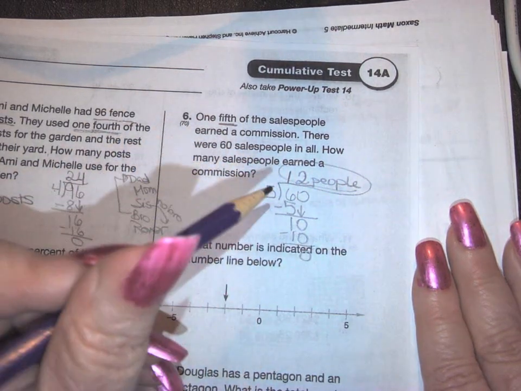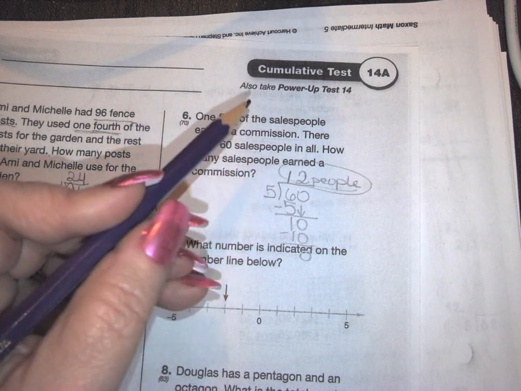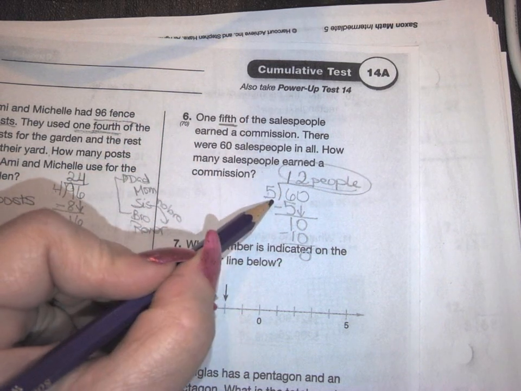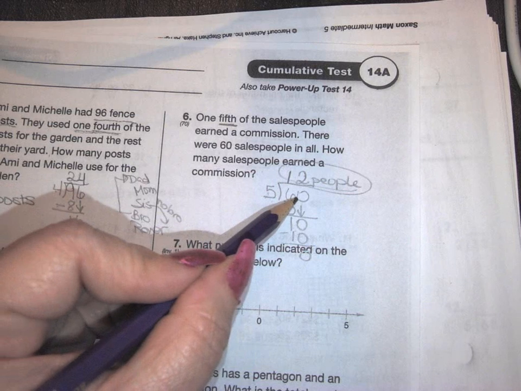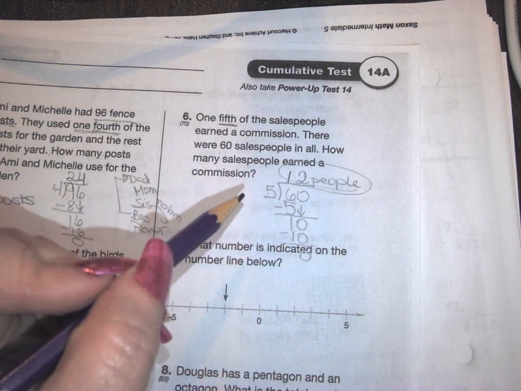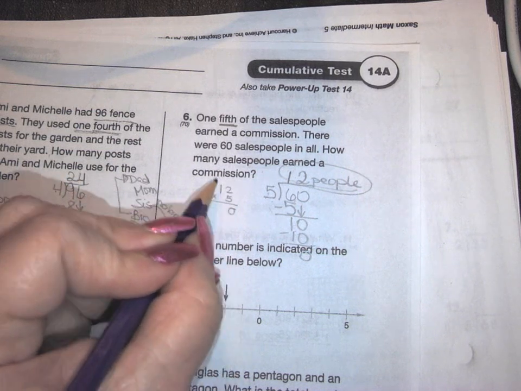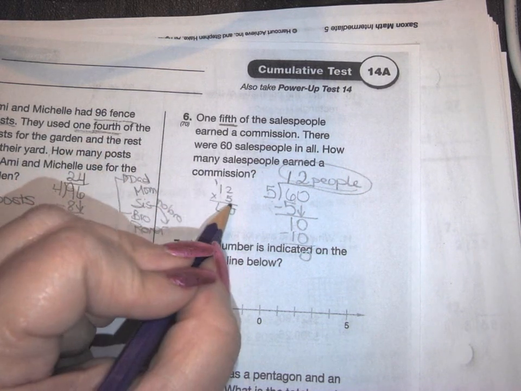All right. When you're doing that too, remember you can check it by doing 12 times 5, and you should get 60 as your answer. Okay, we can check our work by doing 12 times 5, and then we would get 60. And that should match that.